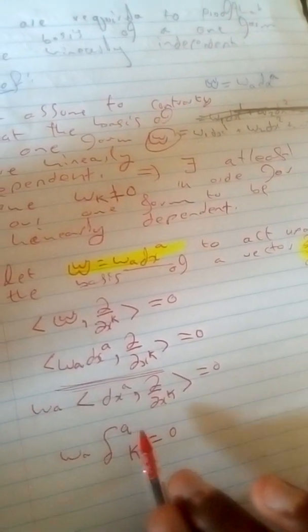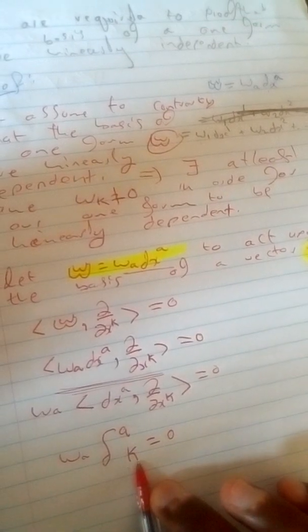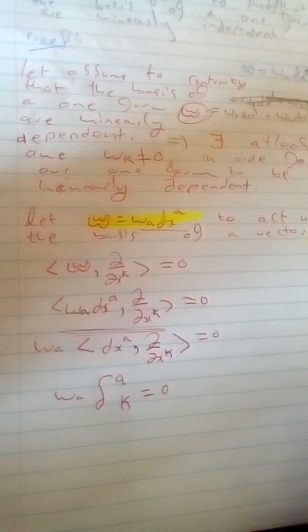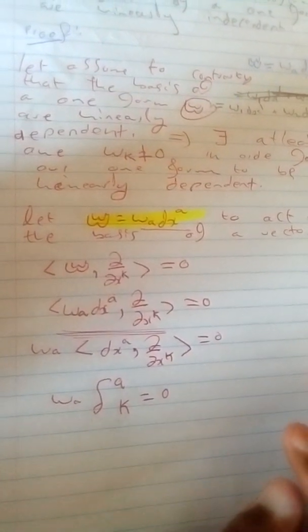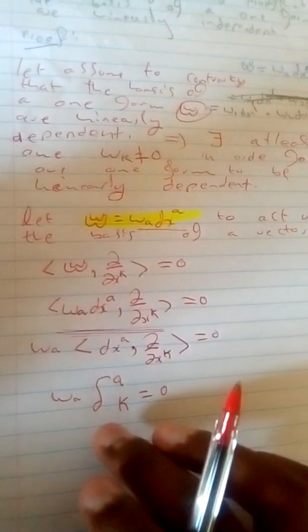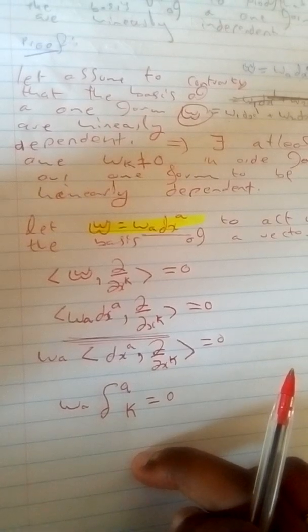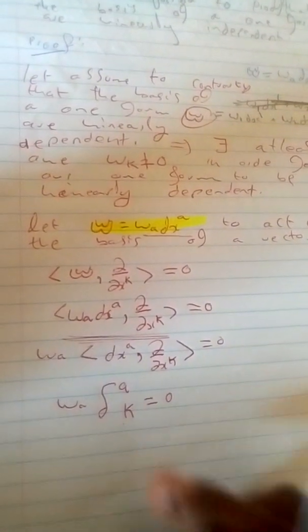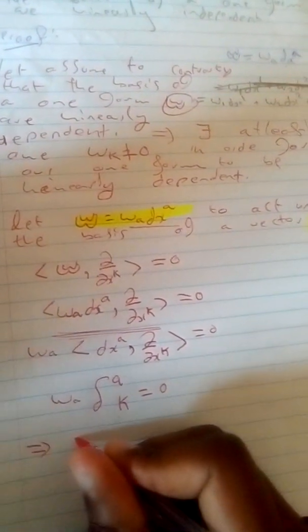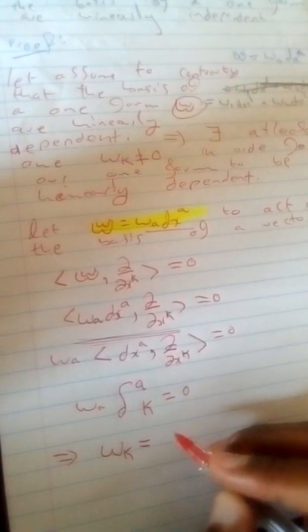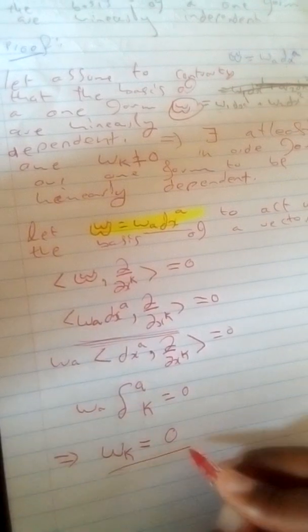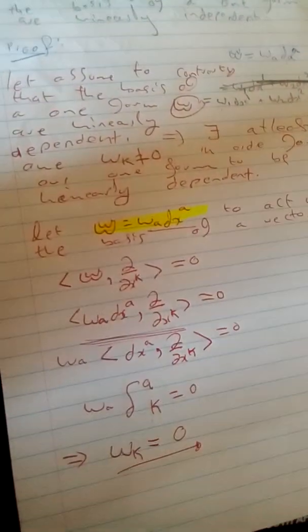Now, if a is not equal to k, this implies that our Kronecker delta will be equal to 0 and everything will be 0. Okay, let's take the first part of the Kronecker delta, for a equals k. This implies that our omega k is equal to 0. Not basis, sorry, these are not bases, these are the components for the one form.